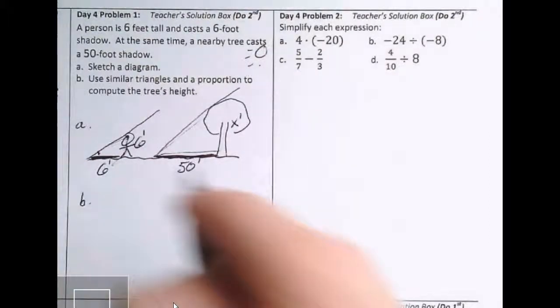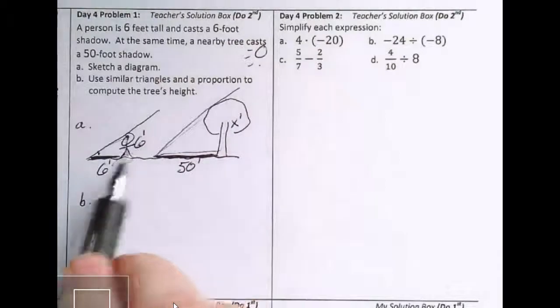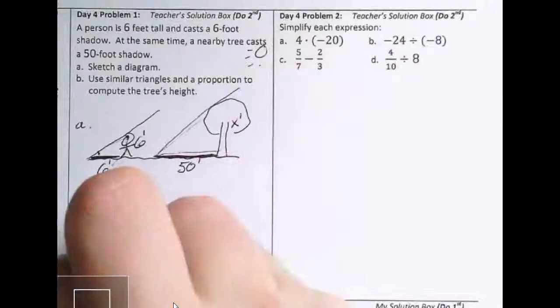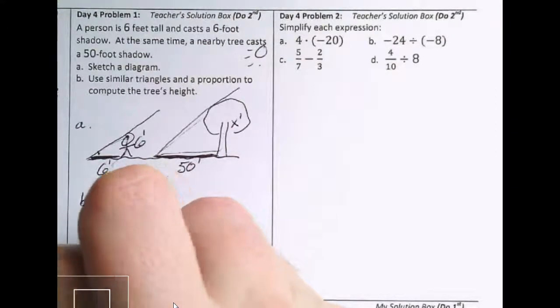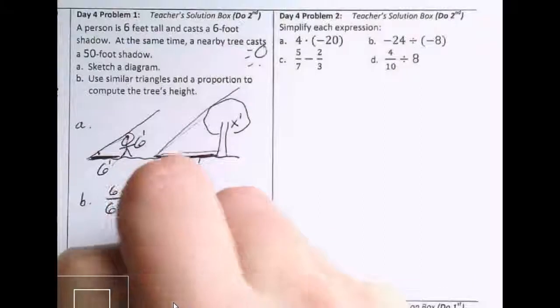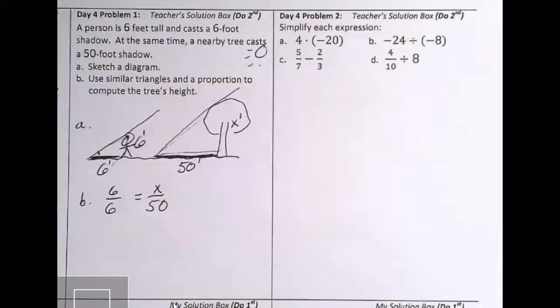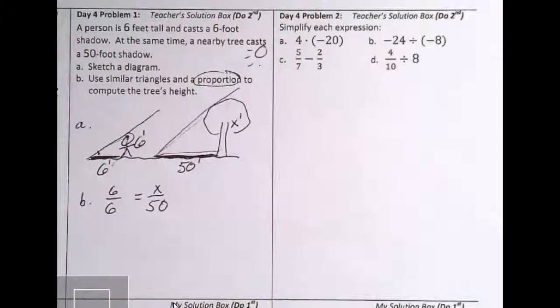In question B, we can create a proportion by comparing the corresponding parts of these similar triangles. So the height of the person can be compared to the shadow of the person, and the height of the tree can be compared to the shadow of the tree. There is the proportion, which was part of what we were asked to figure out.